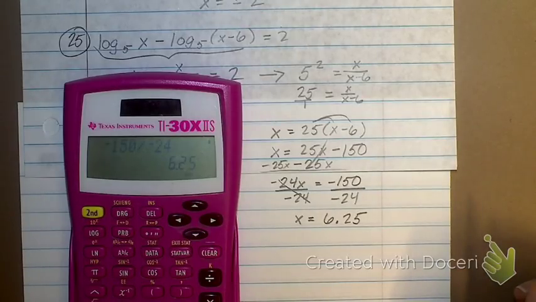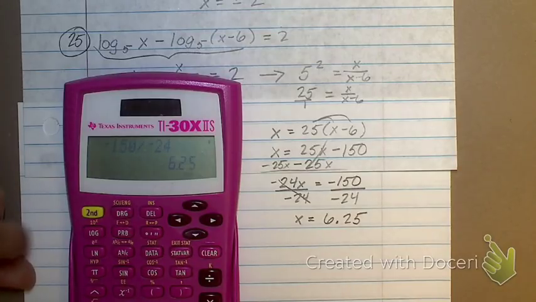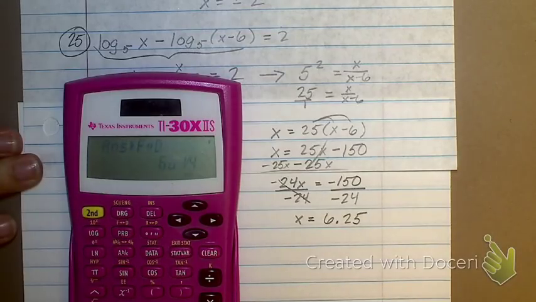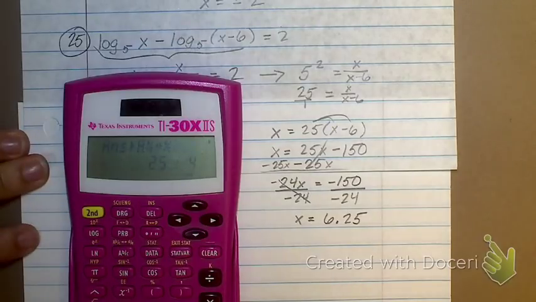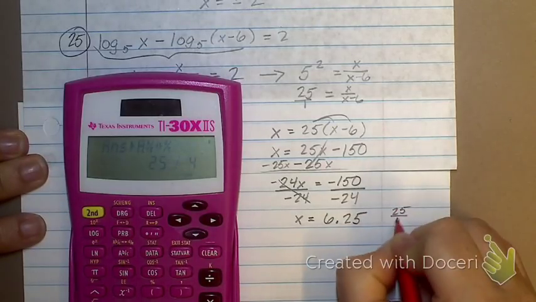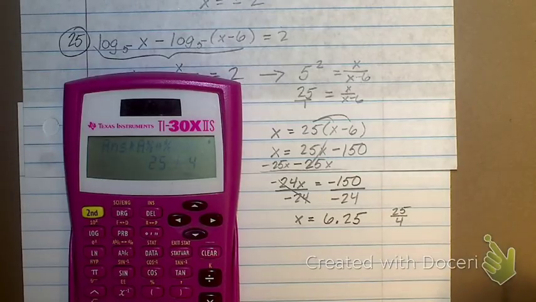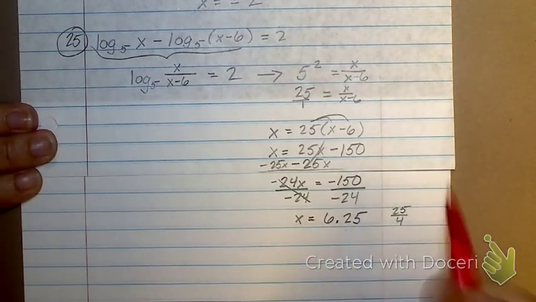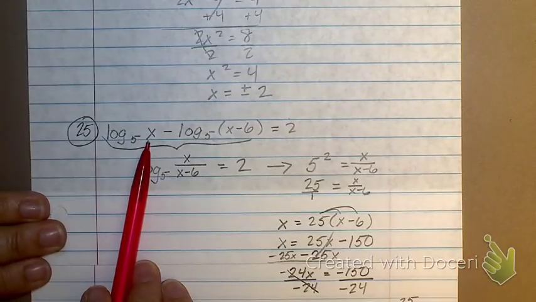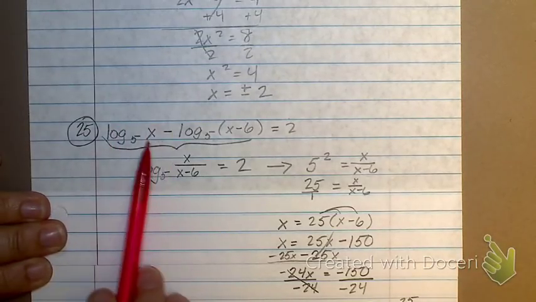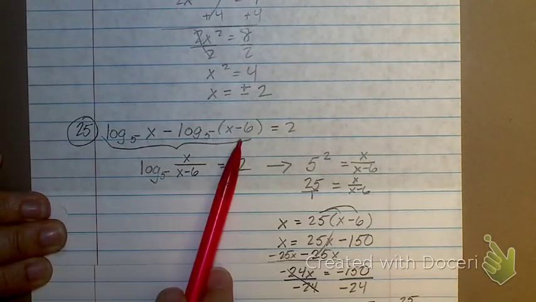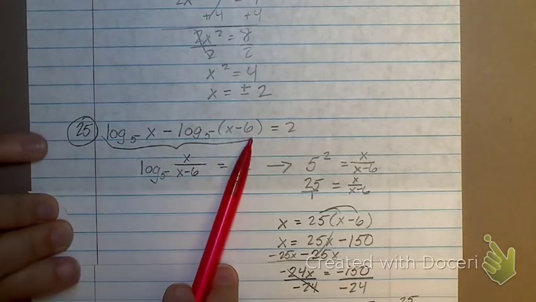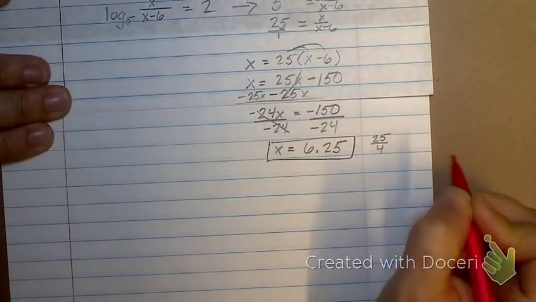Now my answer key actually has that as a fraction. So if I needed to leave it as a fraction, I can just use my fraction decimal button, change it to an improper fraction, 25/4. So either way, you'll just have to look at the answer options to see what you've got going on there. Okay. So 25/4 or 6.25. Would 6.25 make this a negative? No. Would it make this a negative? 6.25 minus 6 still remains positive, doesn't it? So as long as it all remains positive, my answer is valid.